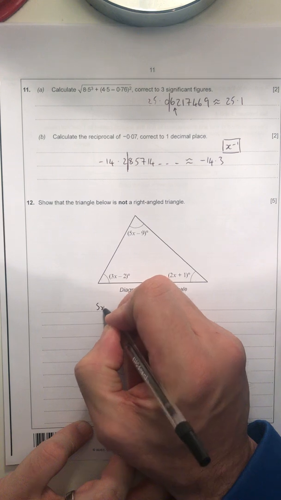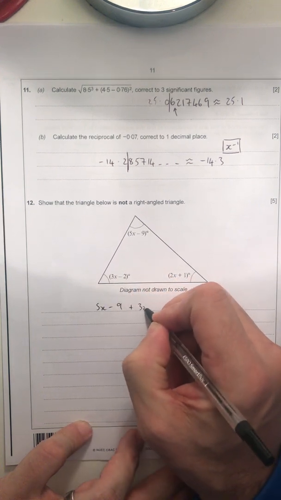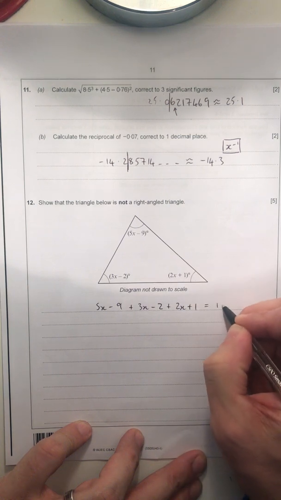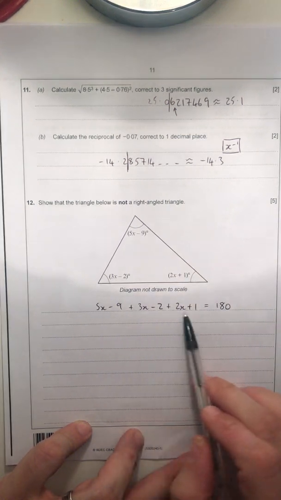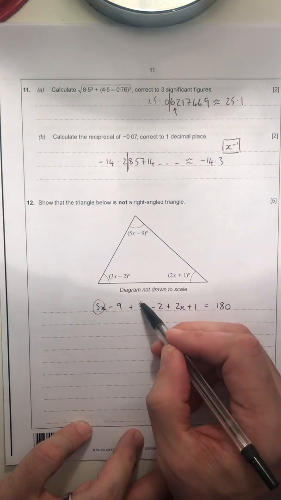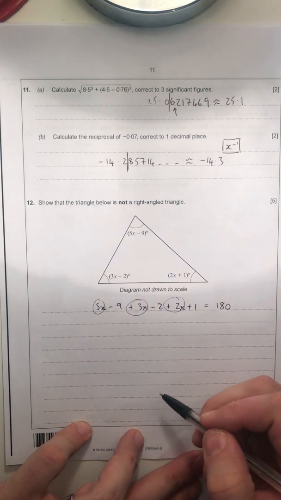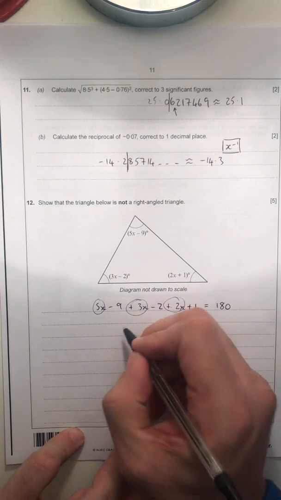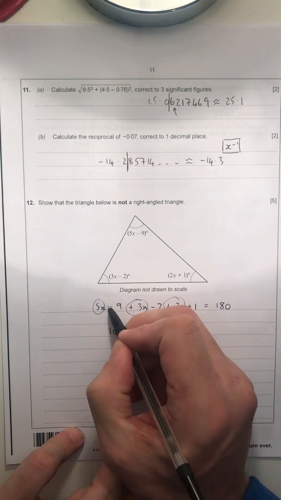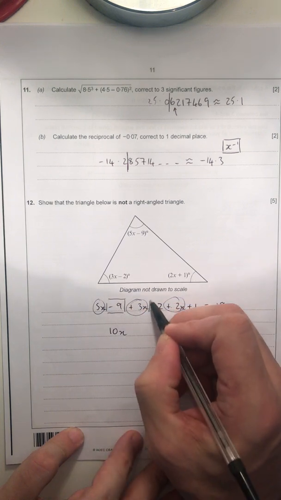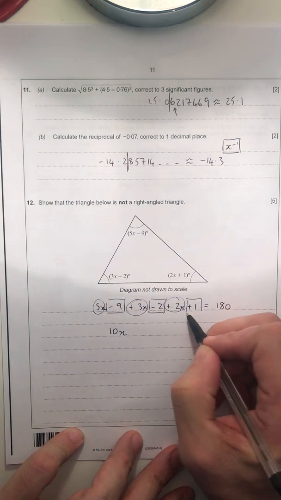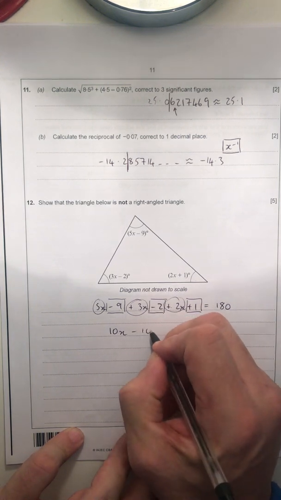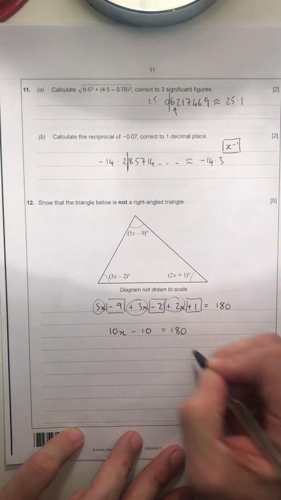So 5x minus 9, add 3x minus 2, add 2x plus 1. That's got to be equal to 180. Well, we can collect all our x's together because I've got 5x's there, I've got 3x's there, and 2x's there. Always look at the sign in front of each term. So I've got 5 plus 3 plus 2, that gives me 10x. Then I've got minus 9 minus 2 plus 1. Minus 9 minus 2 is minus 11, plus 1 would give me minus 10, and that's equal to 180.